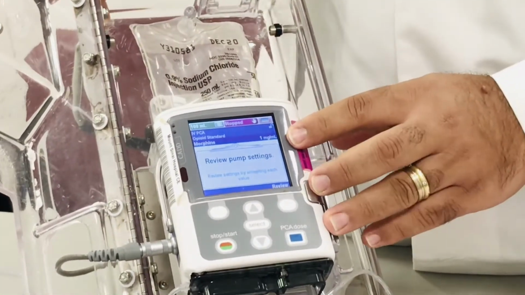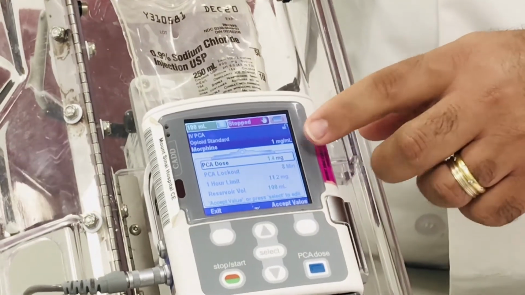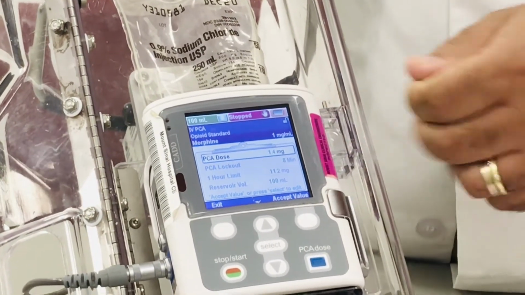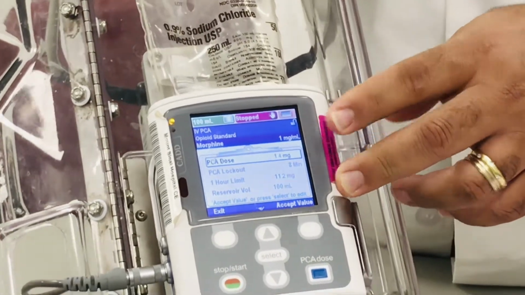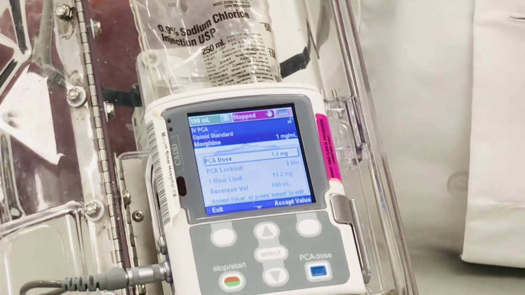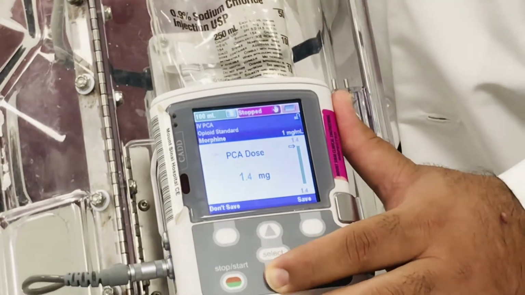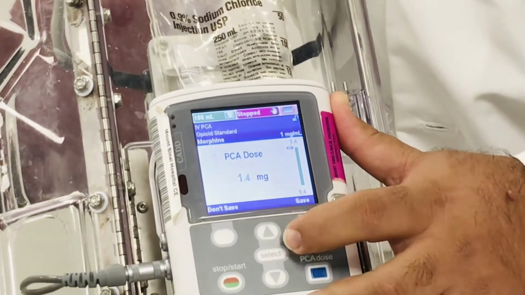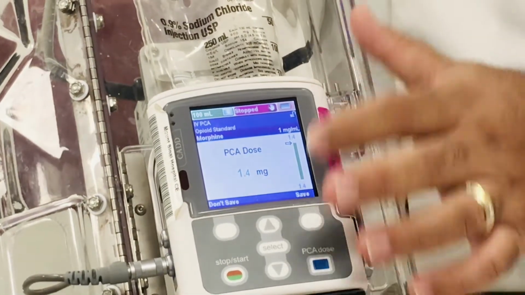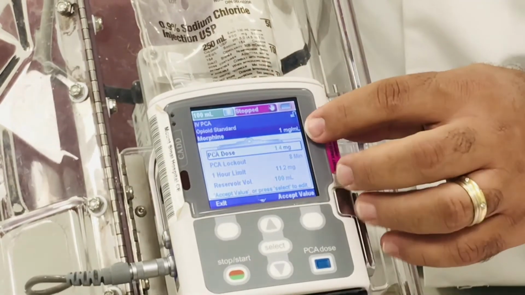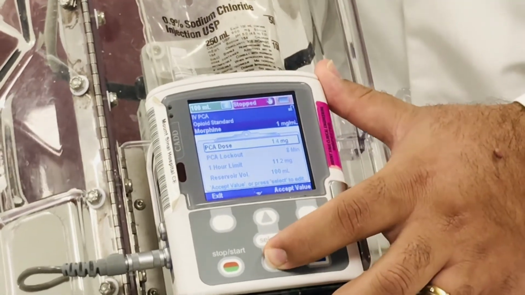It's going to ask you to review the settings of the pump. When you click review, the PCA dose, every time they press the button, they're going to get 1.4 milligrams in this case. If your order is different, you're going to select that, and then you're able to change the standard dosage. In this case, we are not going to save it because it is the correct order. It's 1.4 milligrams every time you press it.